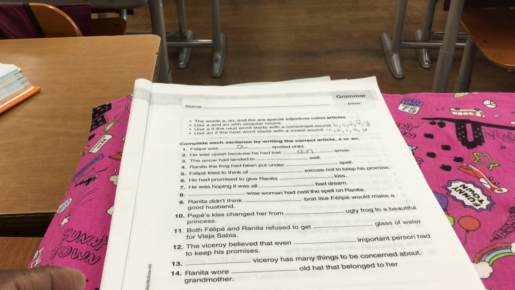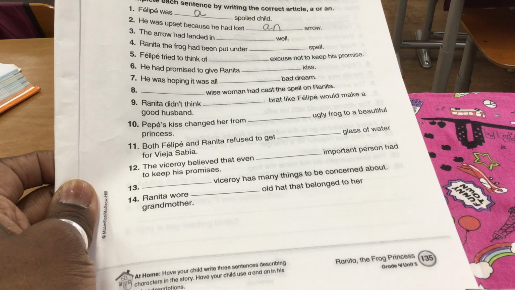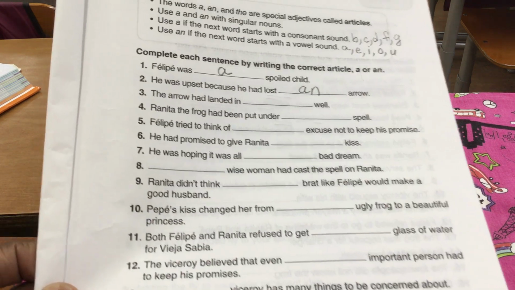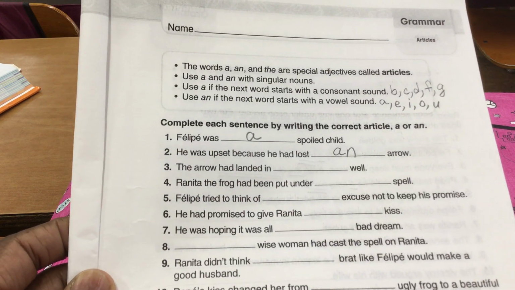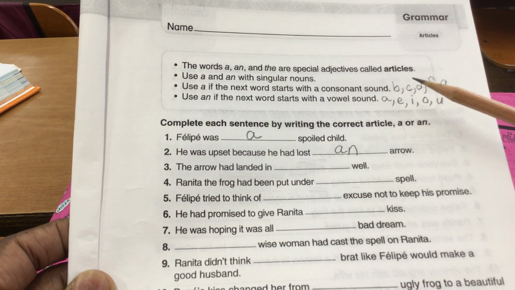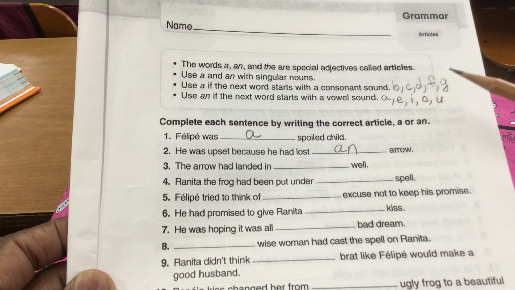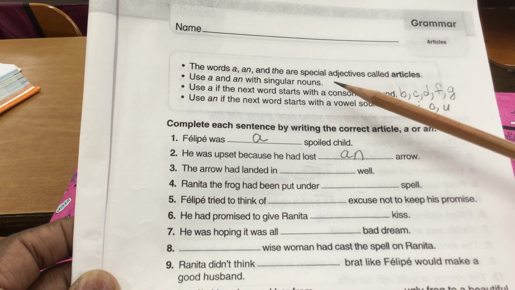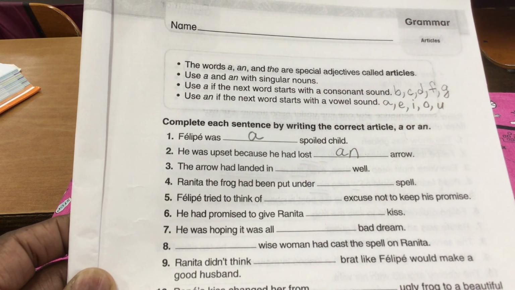Last week, we began studying articles. We are on pages 135 and 136 as we are checking answers. On page 135, we learned the words a, an, and the are special adjectives called articles. We learned to use a and an with singular nouns.